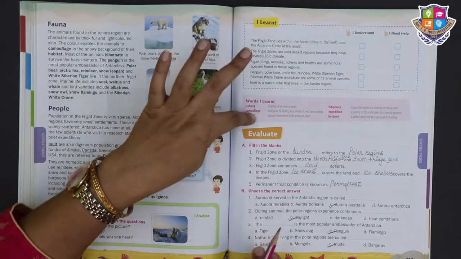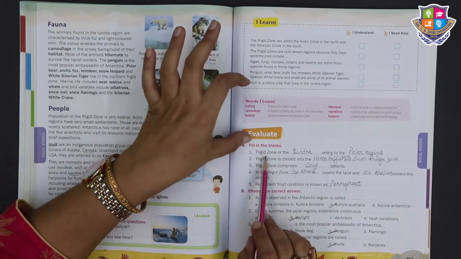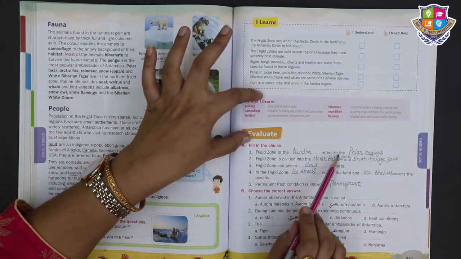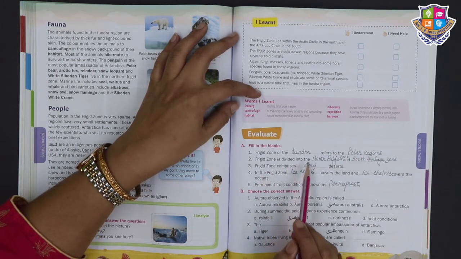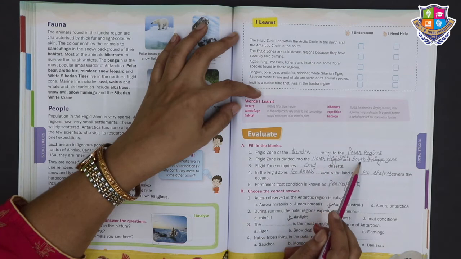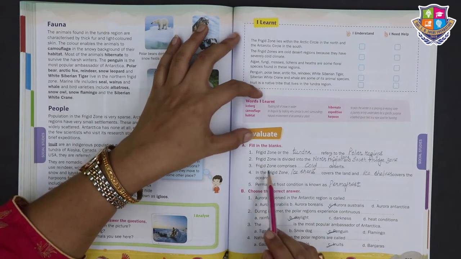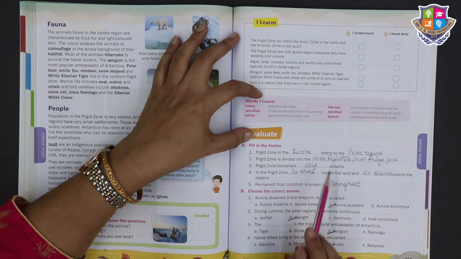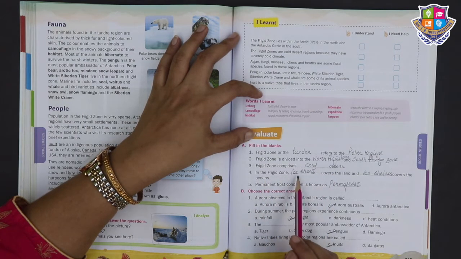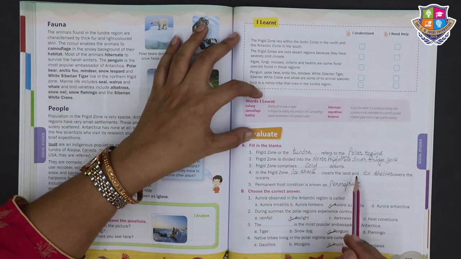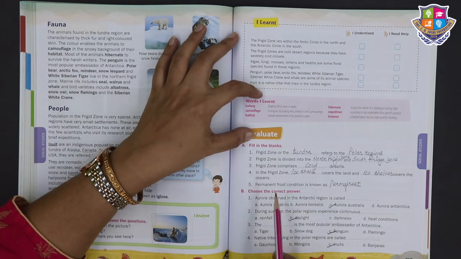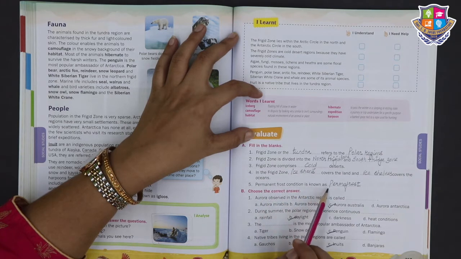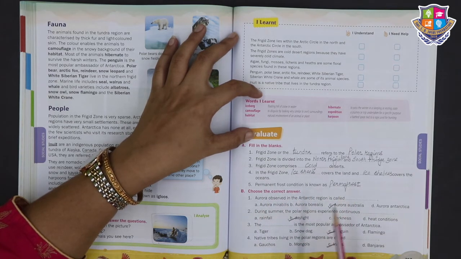Now let's move on to filling the blanks. Frigid zones or the tundra refers to the polar regions. Frigid zone is divided into the North Frigid zone and South Frigid zone. Frigid zone comprises cold deserts. In the frigid zone, ice sheets cover the land and ice sleeves cover the ocean. Permanent frost condition is known as permafrost.